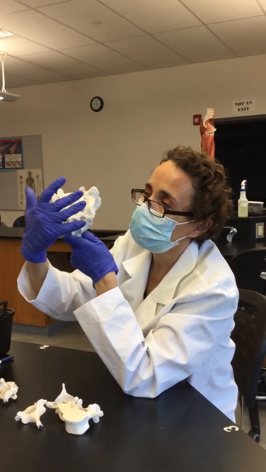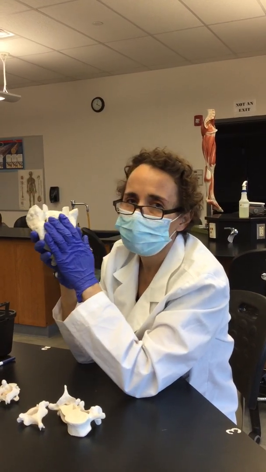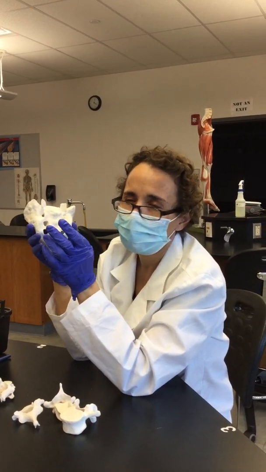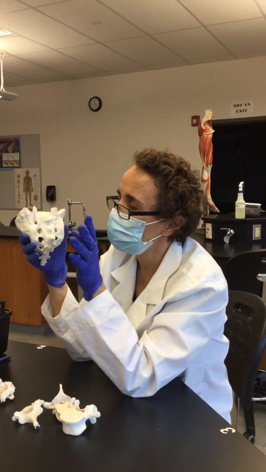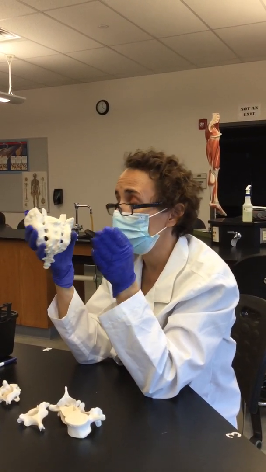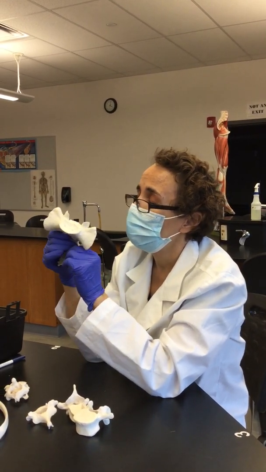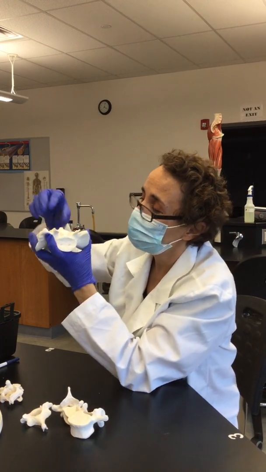And then the posterior sacral nerves exit posteriorly to innervate different structures like the gluteal muscles, etc. So several sacral nerves exit through here. They form nerves that specifically innervate different structures.